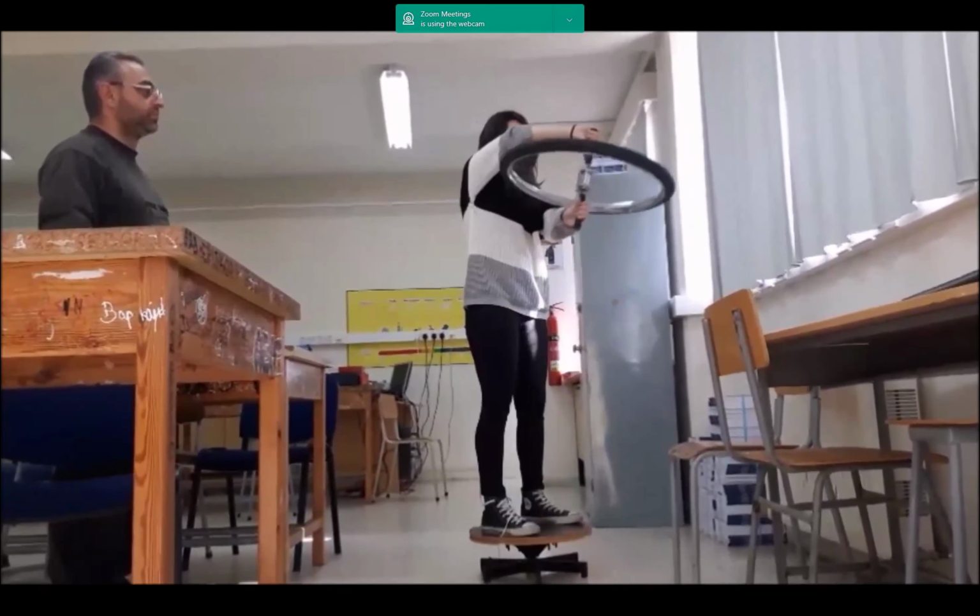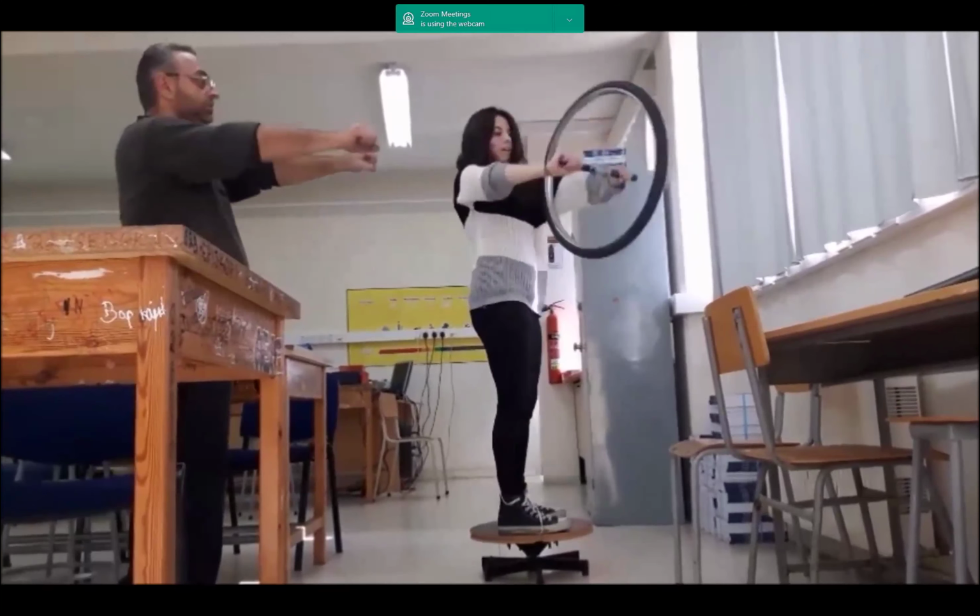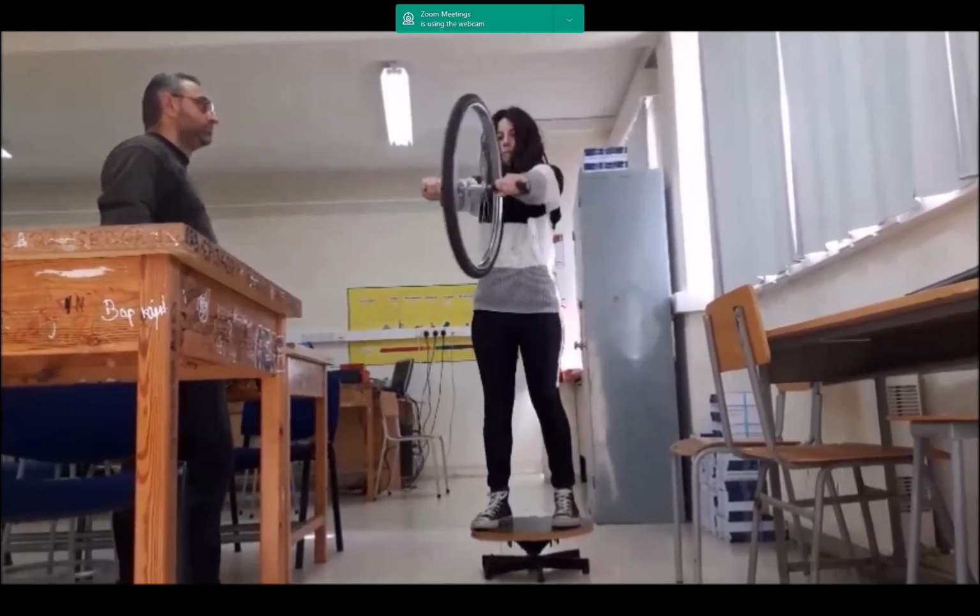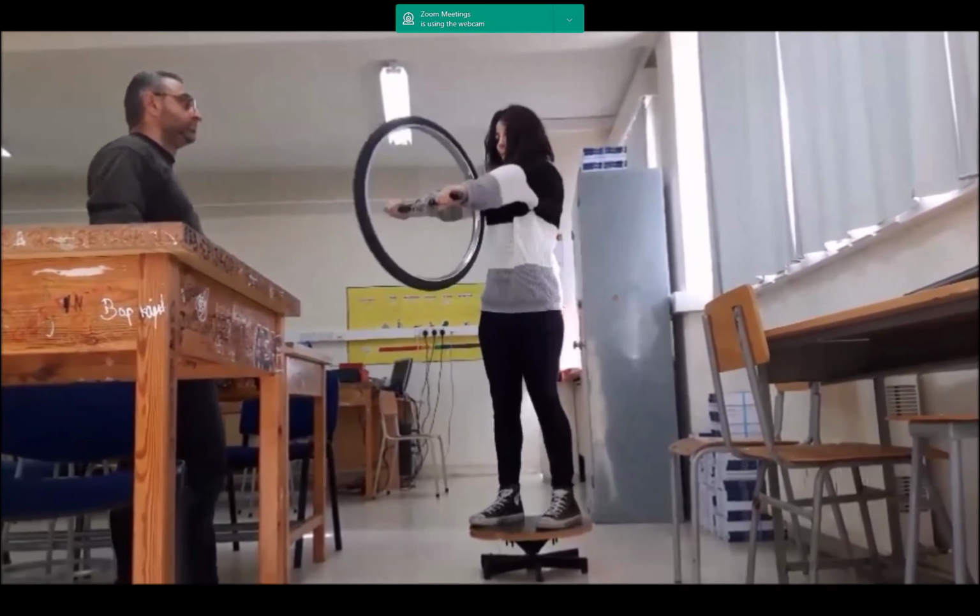Again she rotates. Basically, the net angular momentum of the system should be upward, isn't it? If you put the wheel in this direction, which direction will the angular momentum be now? Horizontal. So here the girl becomes a counter, to generate whatever extra angular momentum you need.